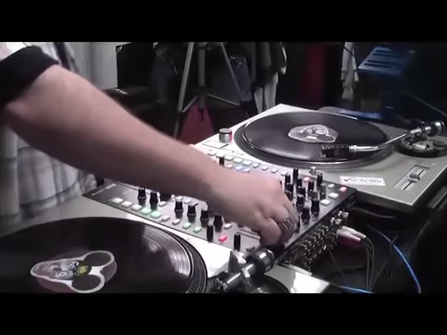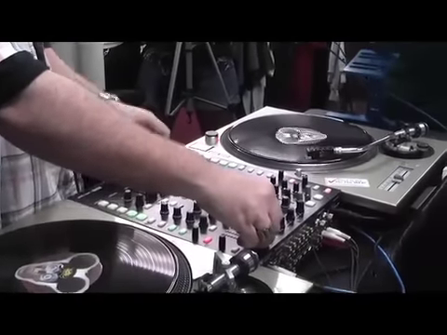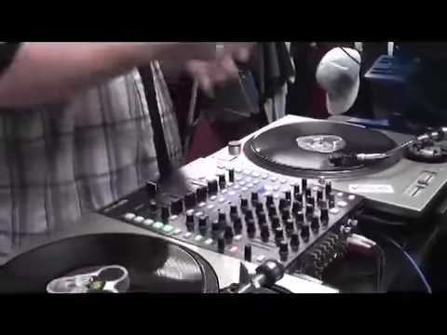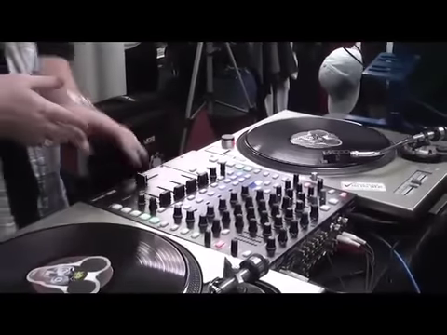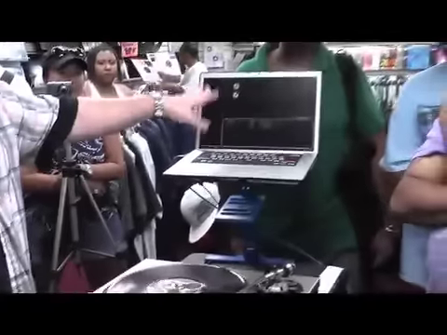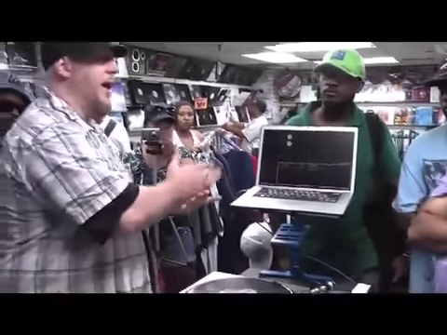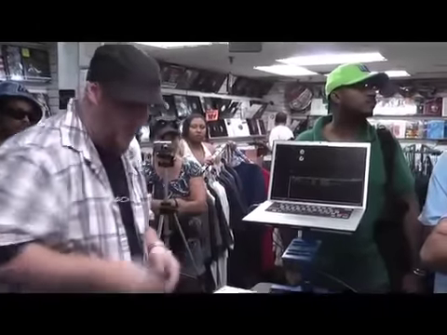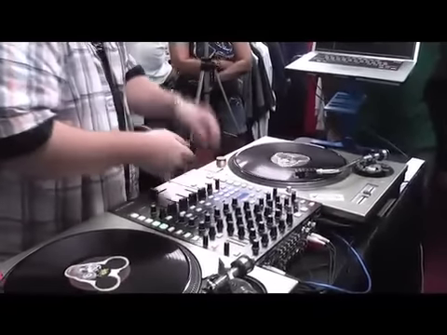Now you can hear that that echo is in time with the beat. I didn't have to tap anything out and make it on beat. It was just automatically on beat when I turned it on. As long as you have your BPM set in your tracks and Scratch Live, it's going to recognize that and automatically be on beat.